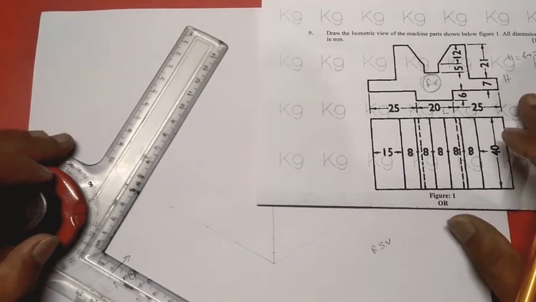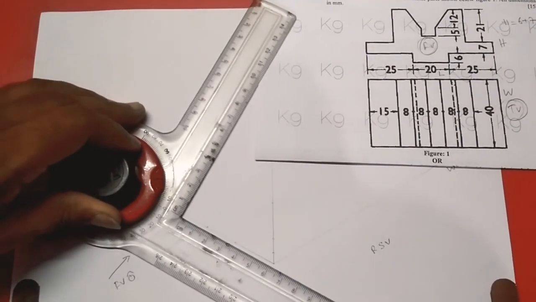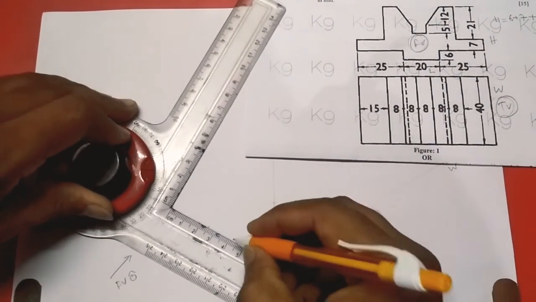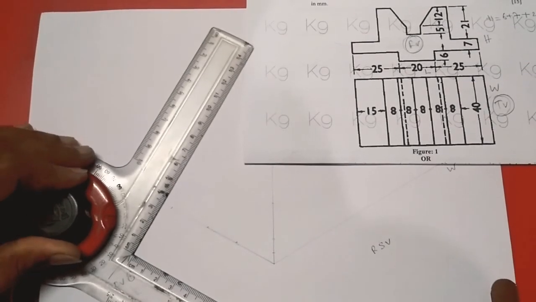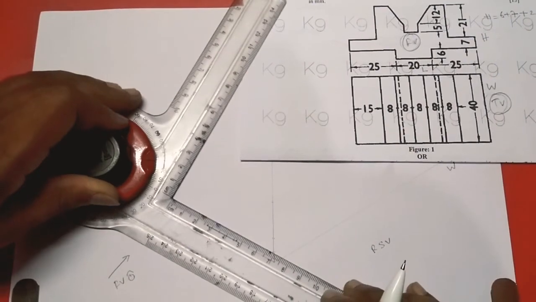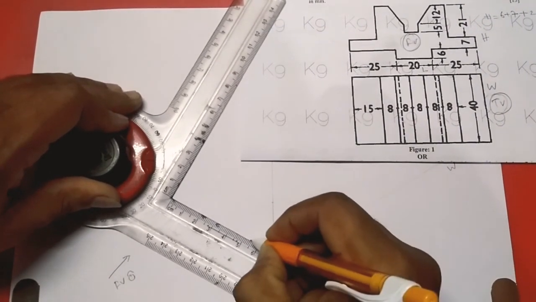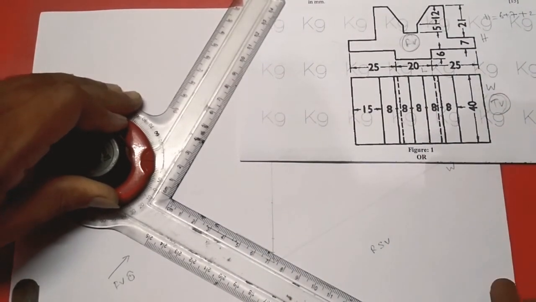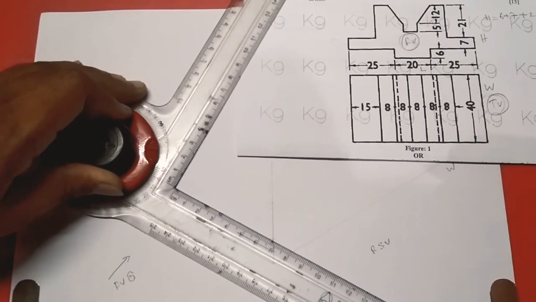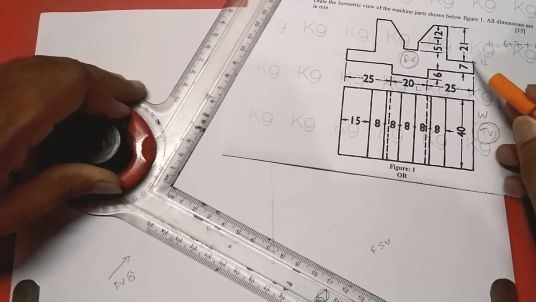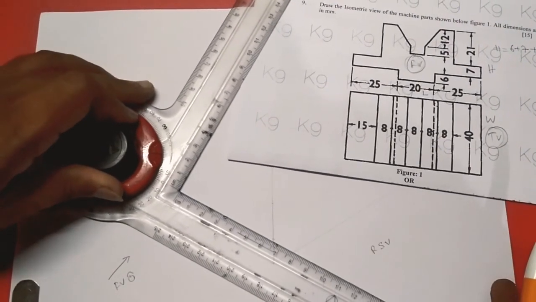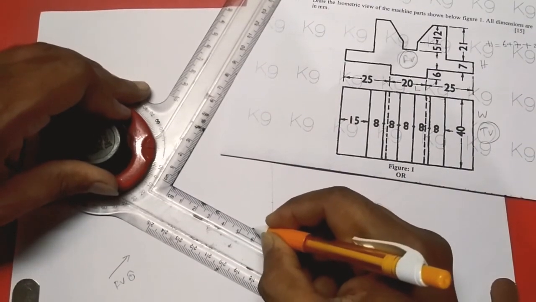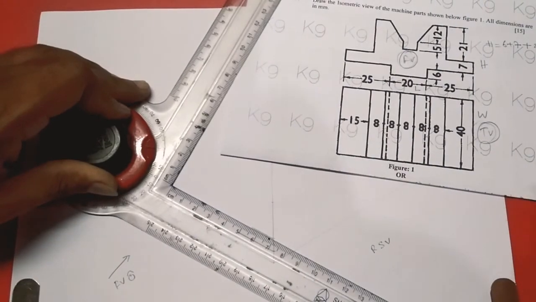This is the total length. 25, and from here the length would be 15, as you can see over here, this one, 15. The same I'll repeat over here.